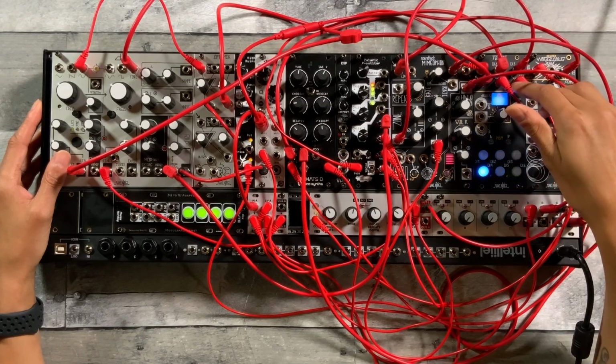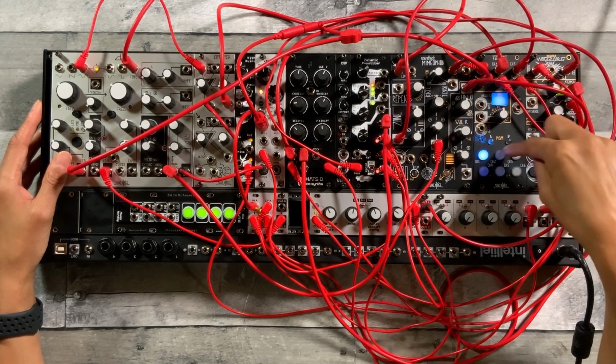Alright, so let's see how the patch works. So we're using the TEMPI as our main clock source for this patch. The TEMPI is great because it is a clock with 6 outputs and you can quickly tap in the clock divisions on each channel. It's super fun to perform with because you can save various states and jump back and forth between them.